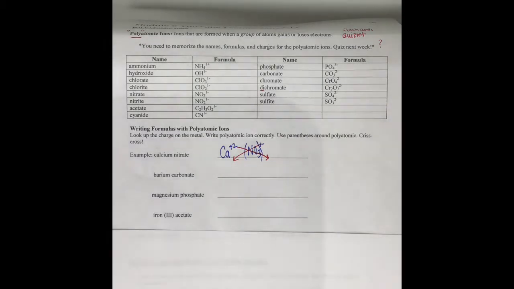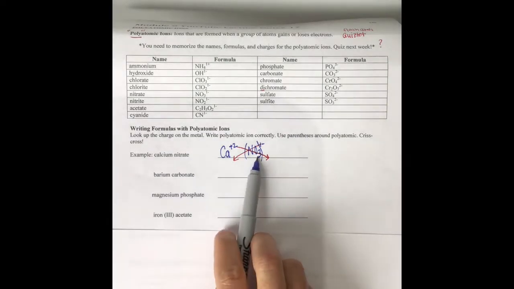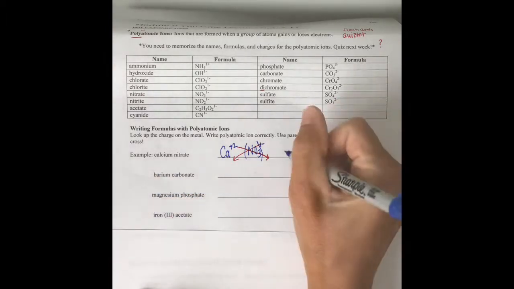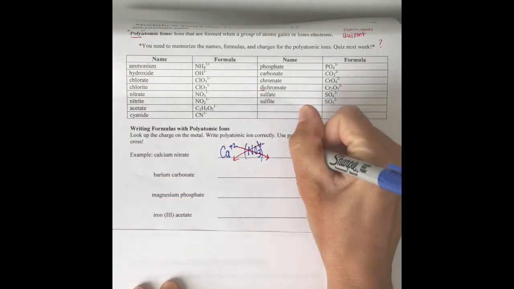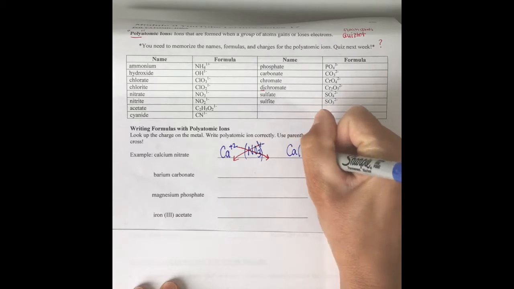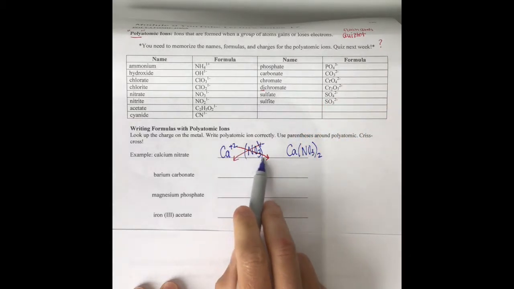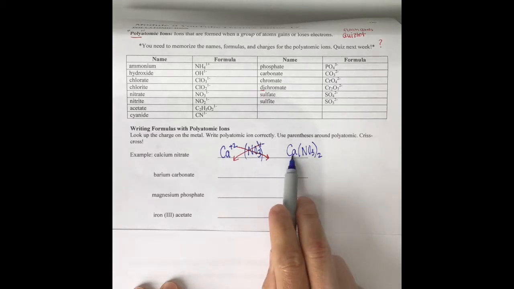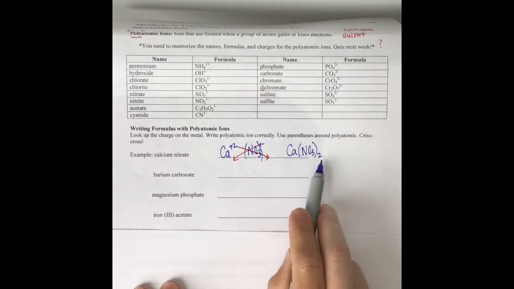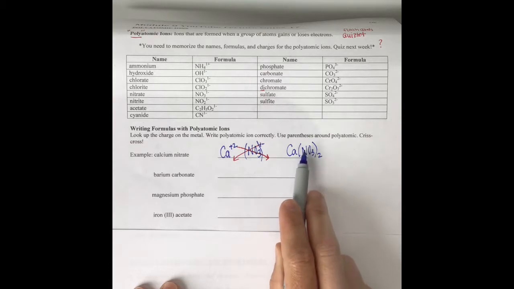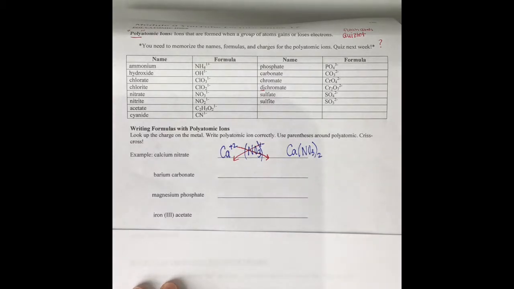You're crisscrossing the charges, but you are not messing with the polyatomic ion as a unit. So you would rewrite this as Ca(NO3) with a 2 on the outside. That's saying you need 1 calcium and 2 nitrate groups for this formula.